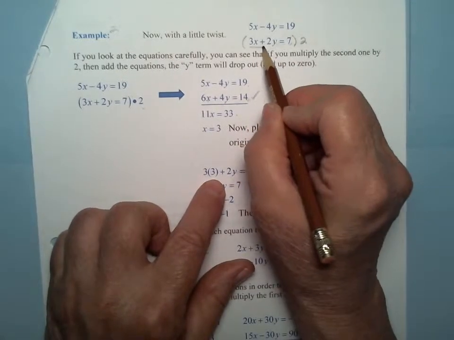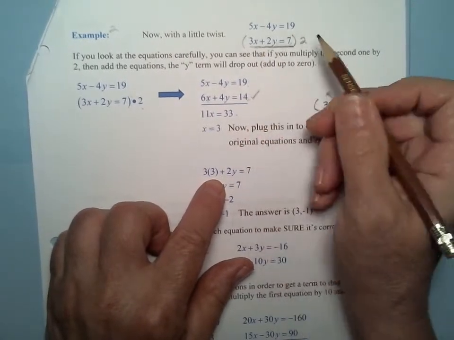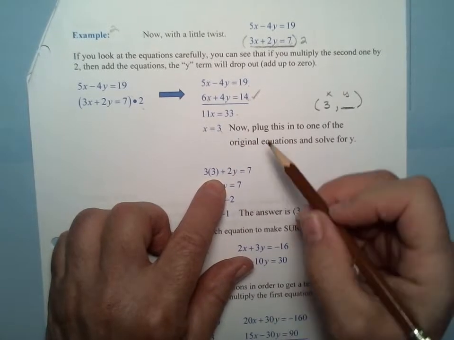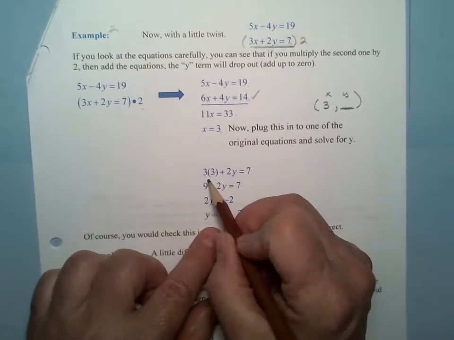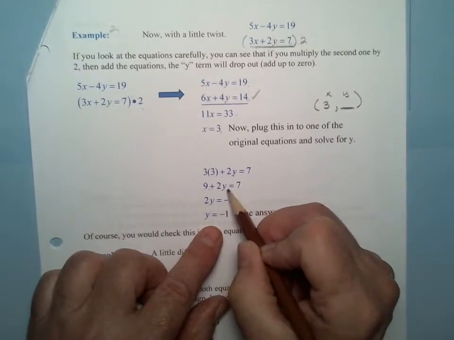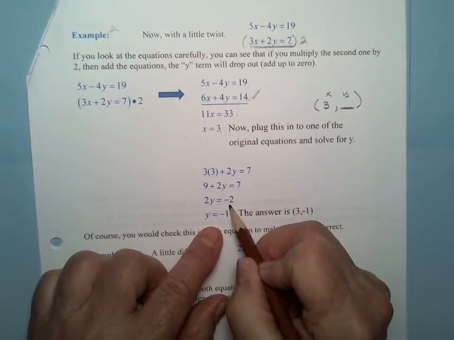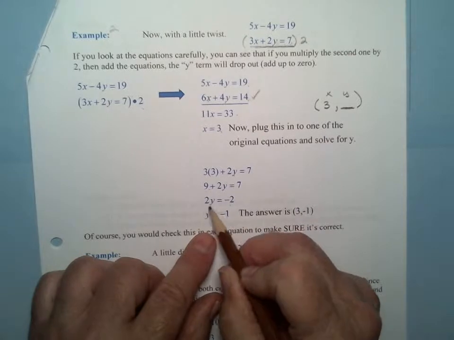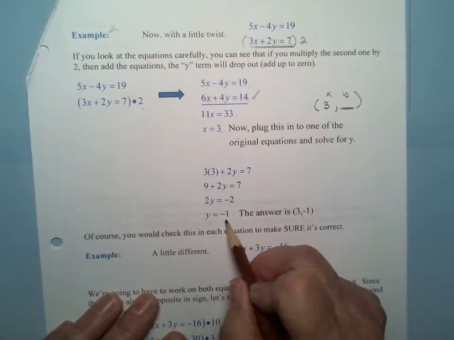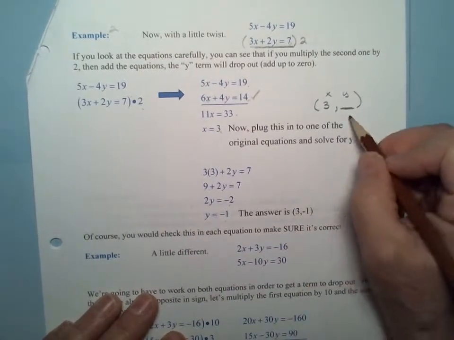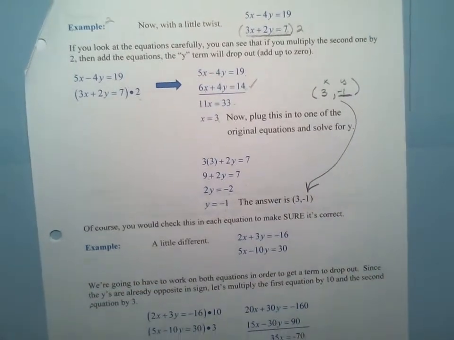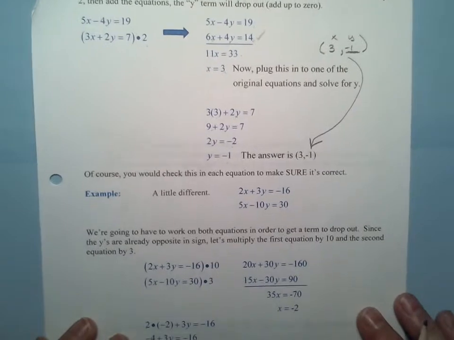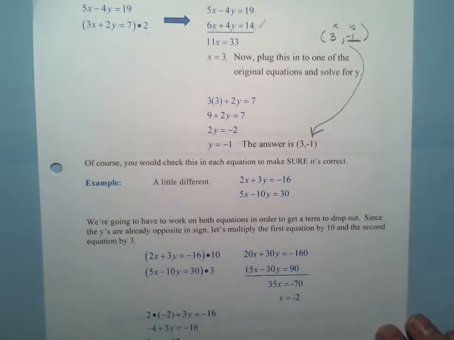So I'm going to pick this one right here, 3x plus 2y equals 7, and I'm going to stick that 3 in there. And there it is: 3 times 3 plus 2y is equal to 7. So this is my 9, 2y, and a 7. Throw the 9 on the other side, and I get a negative 2. Divide both sides by 2, and I get a negative 1. So there's the second part of my answer. And of course, especially if you were taking a test, you would want to check this.